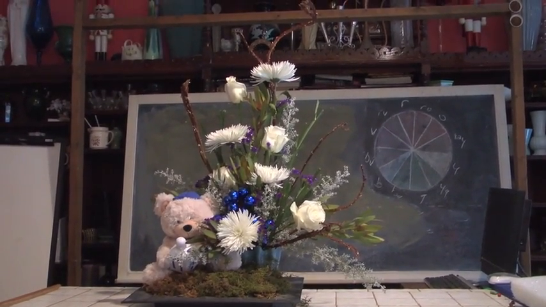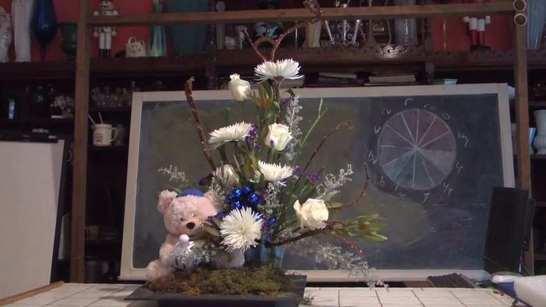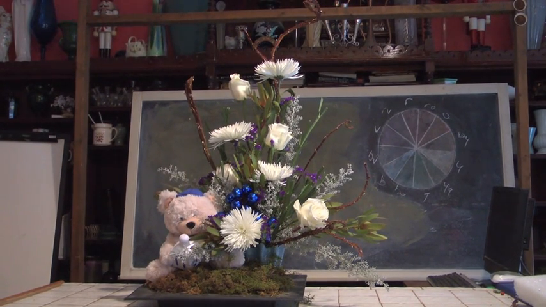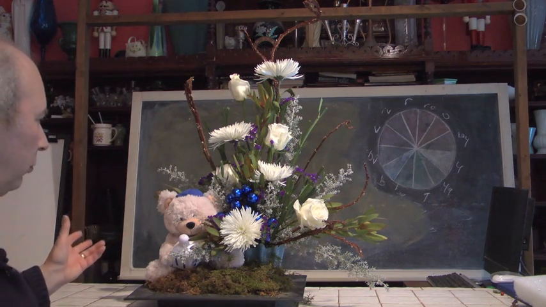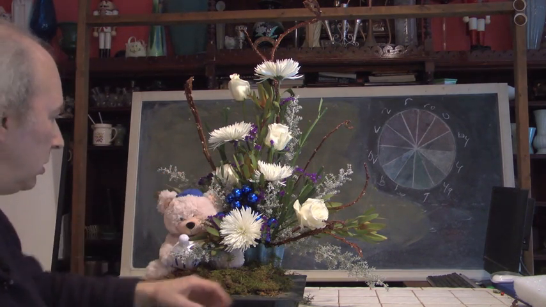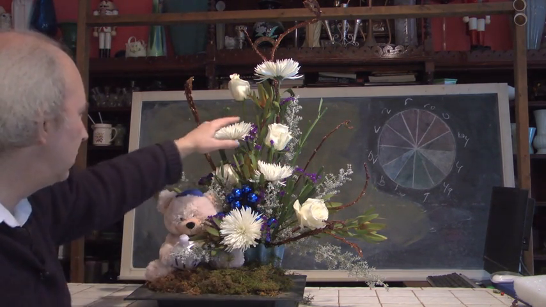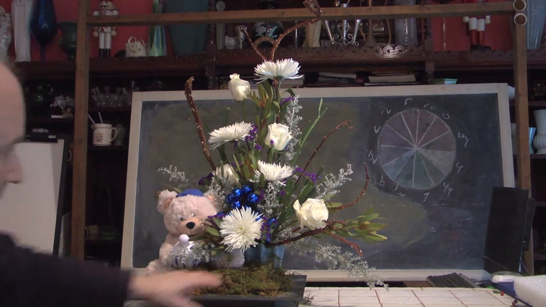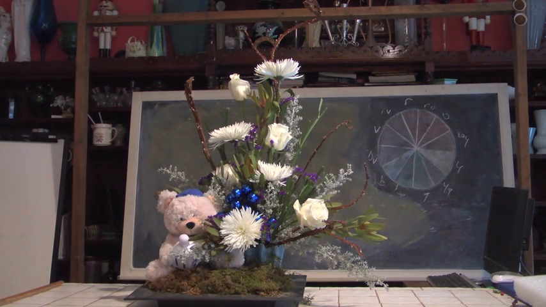This design is not teeny tiny. It's a good sized piece. And you can see that we can go in so many different directions. This design, again, gets across the blue and white motif through the use of blue and white materials, our blue millimeter balls, our blue statice peppered throughout the design. Our container here that our design is made in is blue.